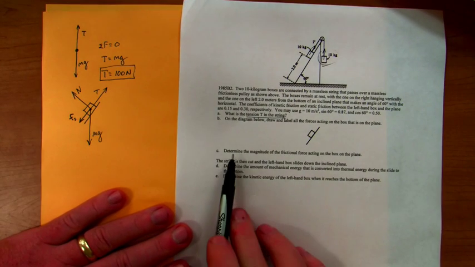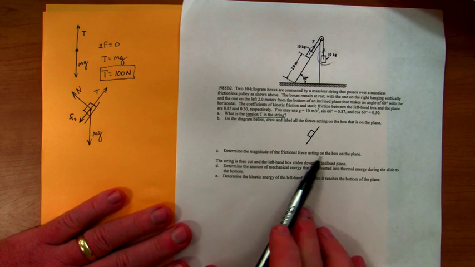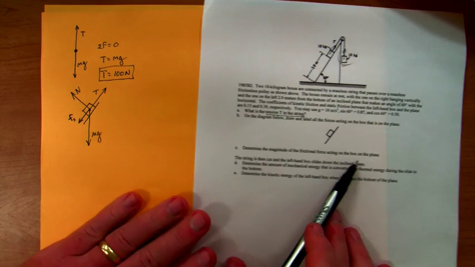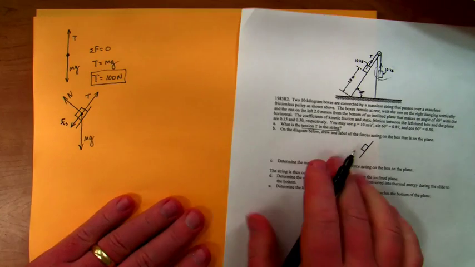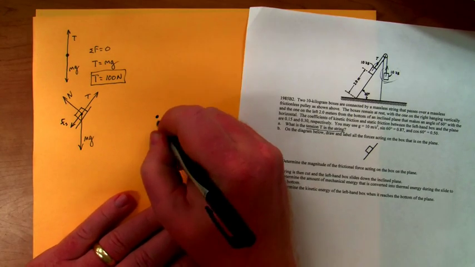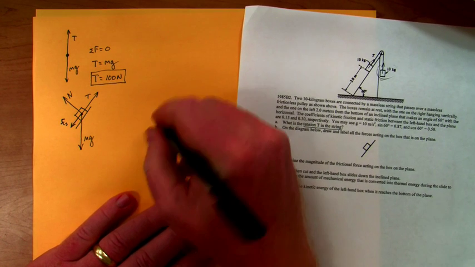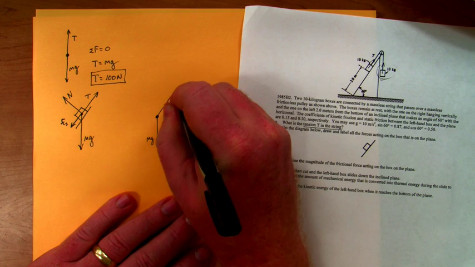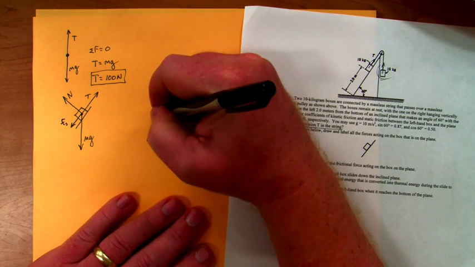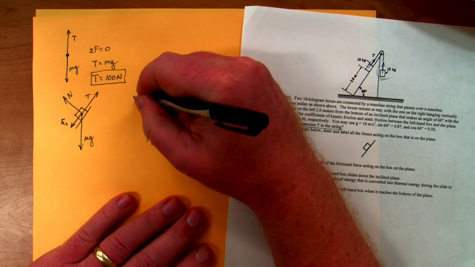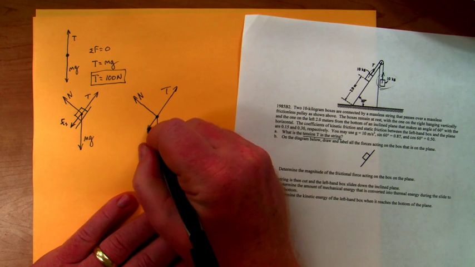Part C now says determine the magnitude of the frictional force acting on the box on the plane. I now need to look at my free body diagram as a force resolution diagram. So I'm going to go ahead and do it again. This seems like a pain in the butt, and it is, but that's the way you have to do it on the test. You do not want to draw vector components on your free body diagram.